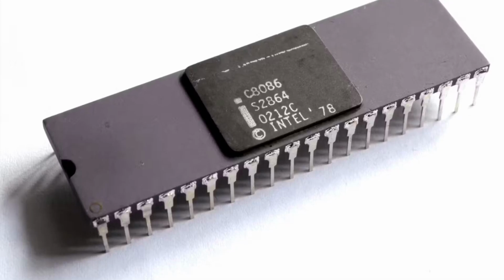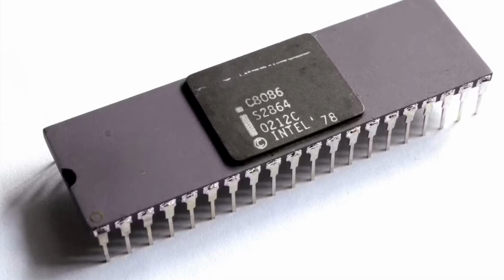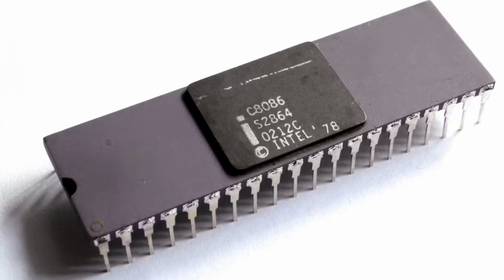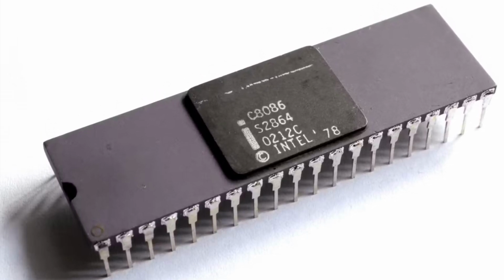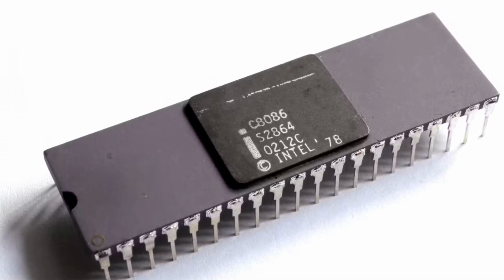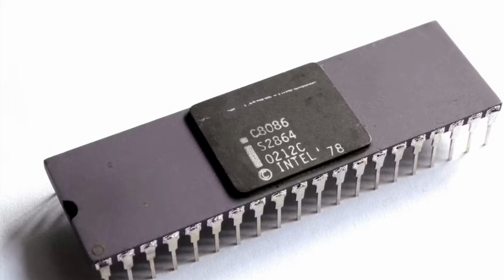The Intel 8086 was the first x86 processor, setting the stage for modern Intel processors we use today. Its 16-bit architecture and CISC design made it versatile for both personal and business computing. The 8086's legacy lives on in modern Intel processors, showing the lasting impact of this groundbreaking innovation.